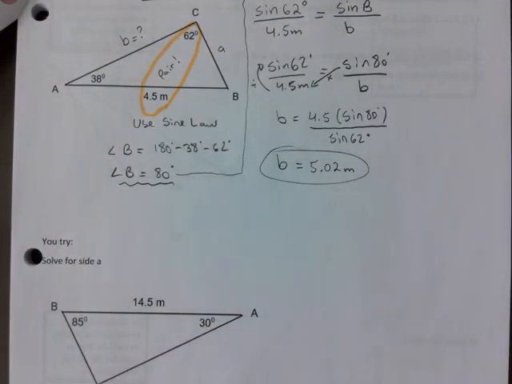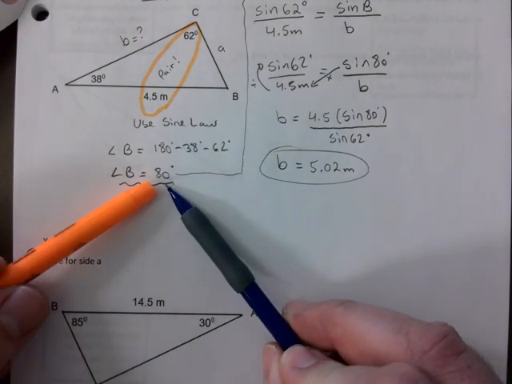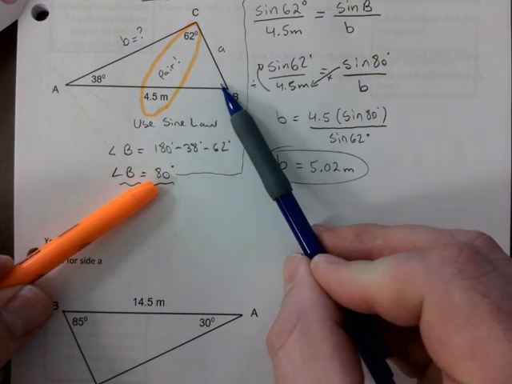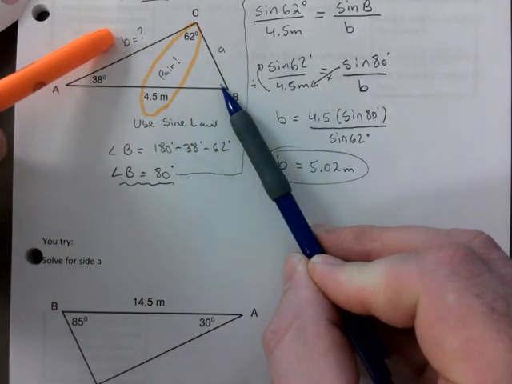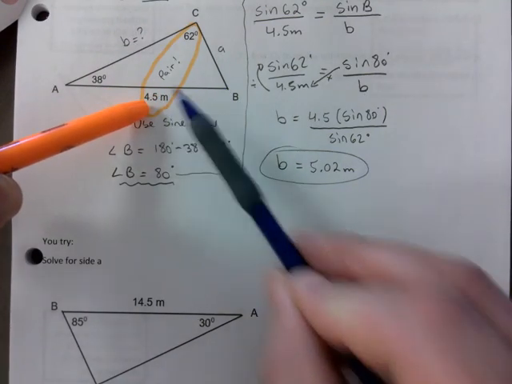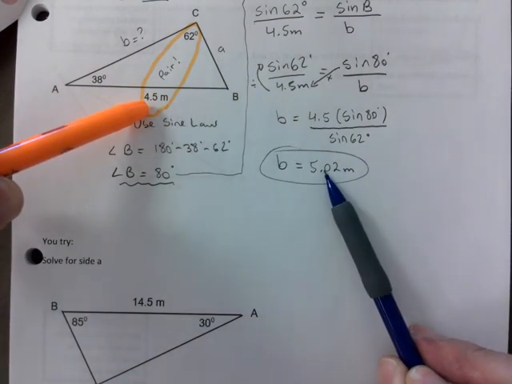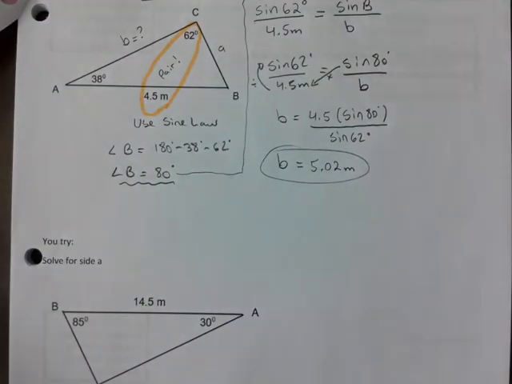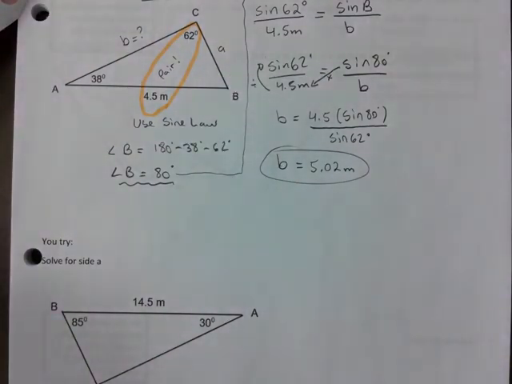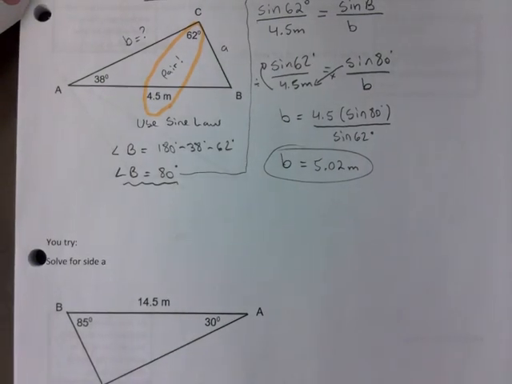Does that answer make sense? 80 is the largest angle, correct? That's right here. And we should have the longest side from what we know, and it is definitely longer than across 62. So we are good. We did a quick check. We're not just blindly trusting our answer. We're always checking. Okay. I'm going to ask you to try that right away under here.